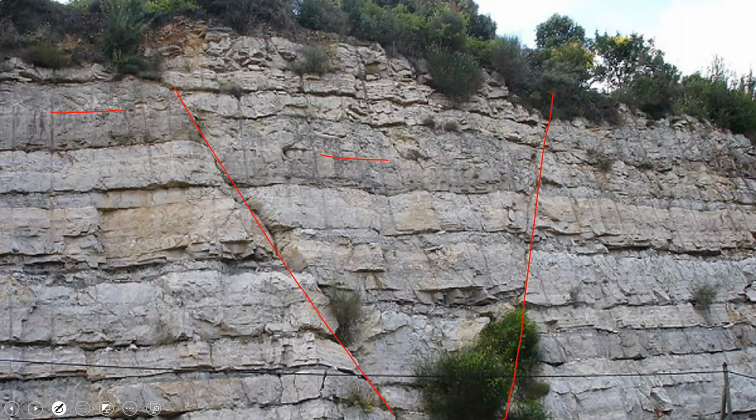I've got to find a different layer because it looks like this one went up. Okay, so that's what we're looking at there.